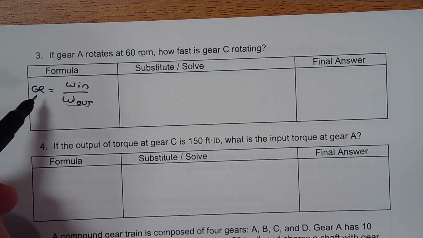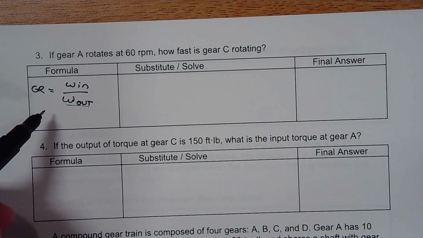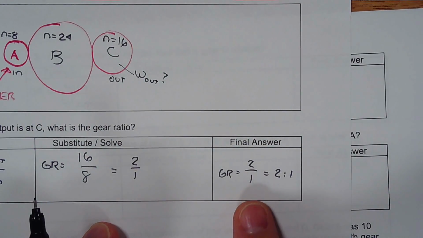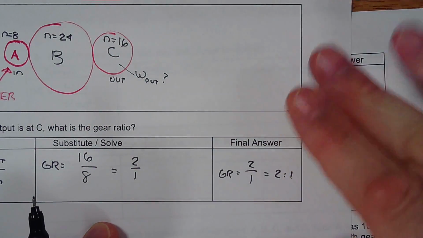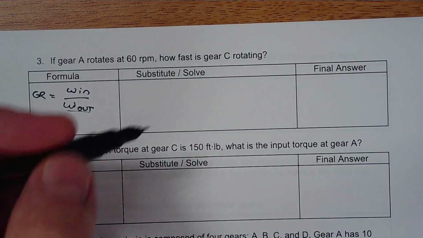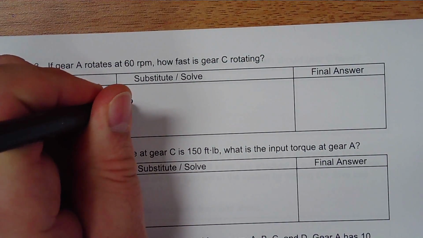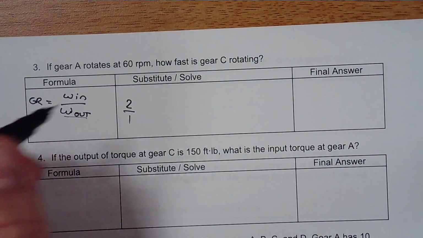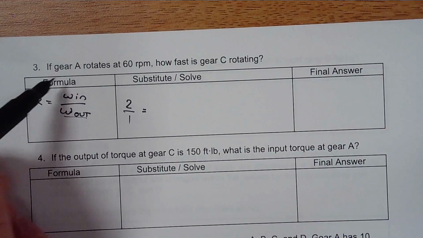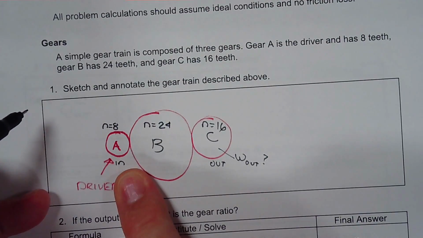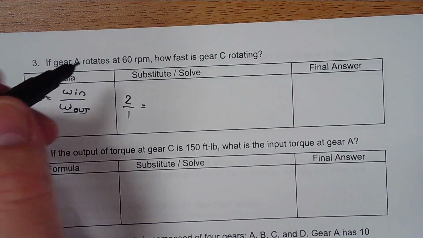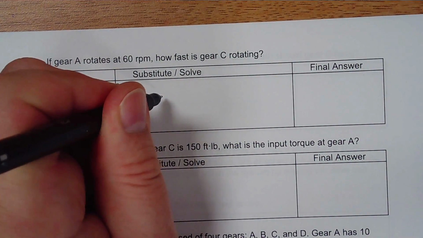So we know the gear ratio, we solved for it here. We know it's 2 to 1, or 2 over 1. It's to my advantage to use 2 over 1 here. I substitute for the gear ratio: we know gear A, which is W in, or angular velocity in, is rotating at 60 revolutions per minute.